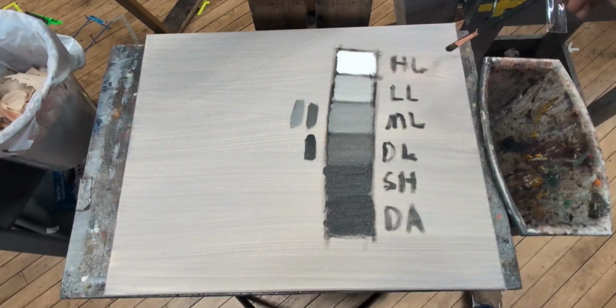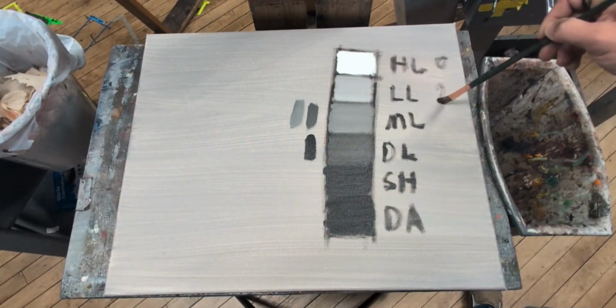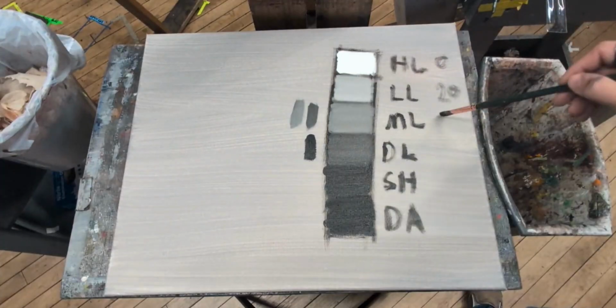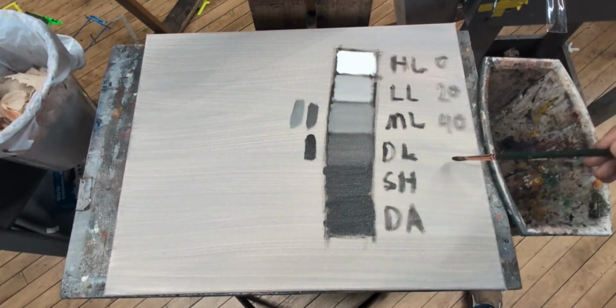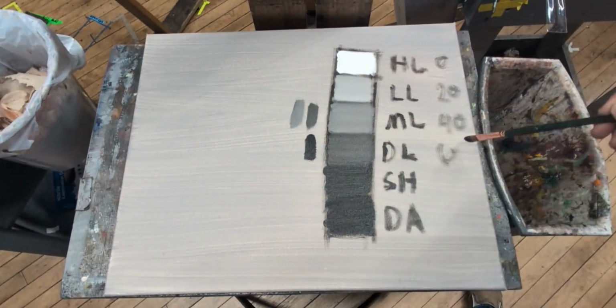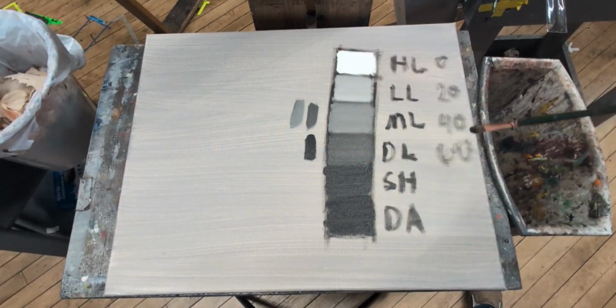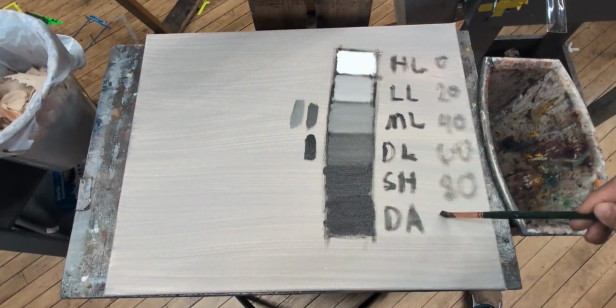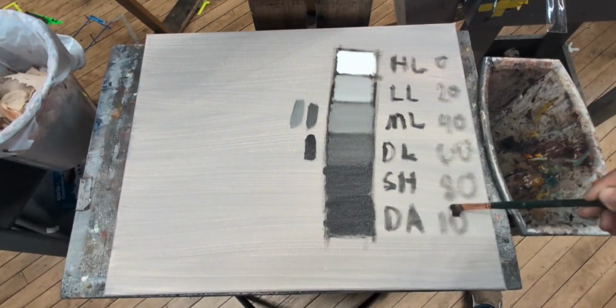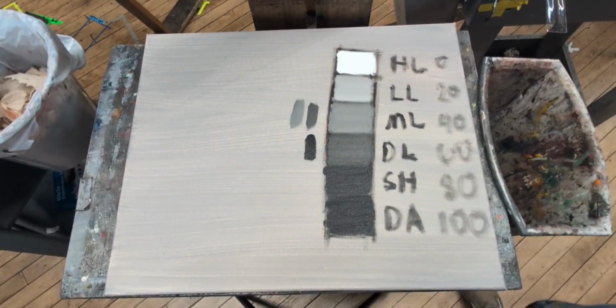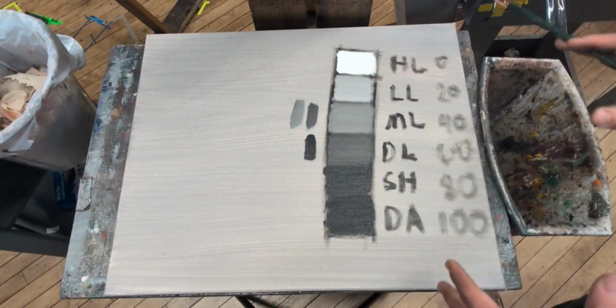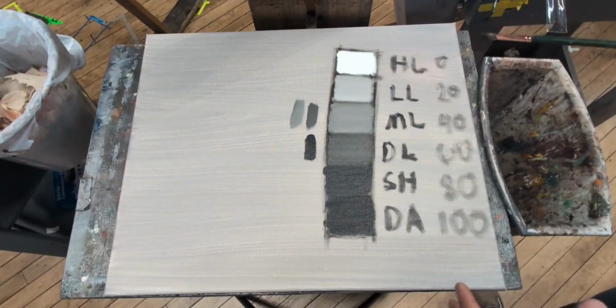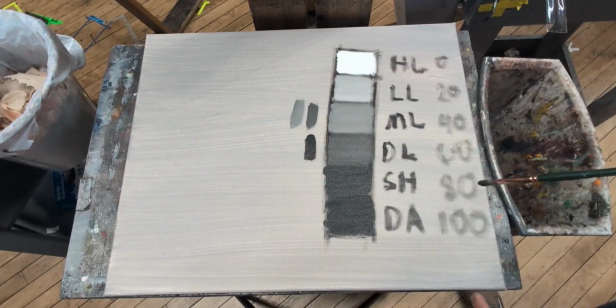So this is going to be our 0%, right? This is going to be our 20% here, our 40, our 60 in the dark light, our 80%. So we're almost at black now, and this is 100% value in here. That's the way that we're thinking of our value scale, adding 20% increments of value.